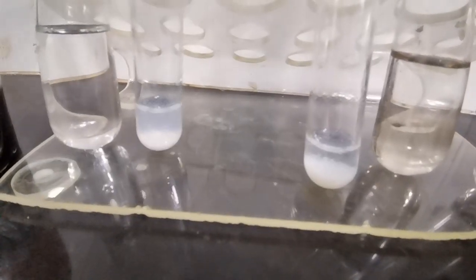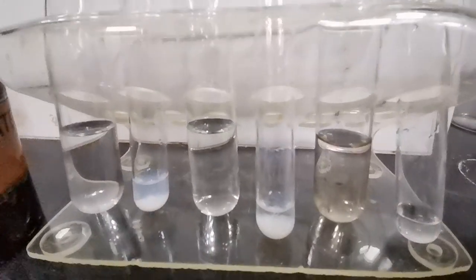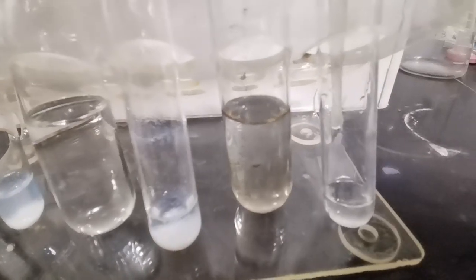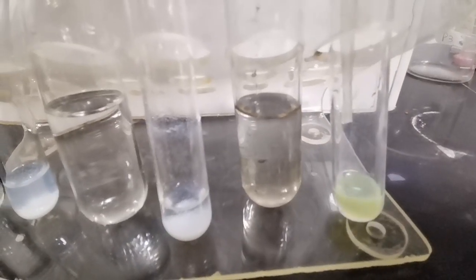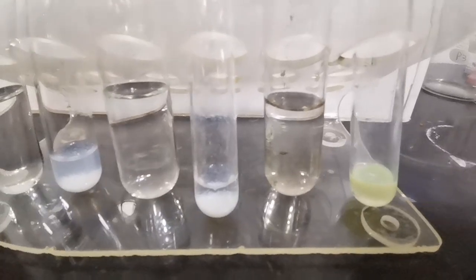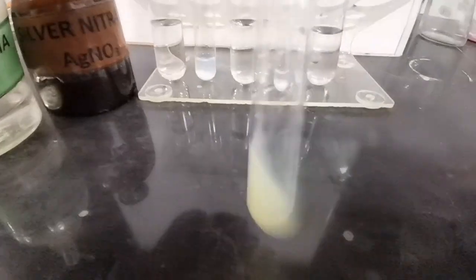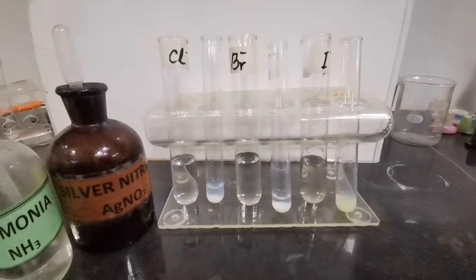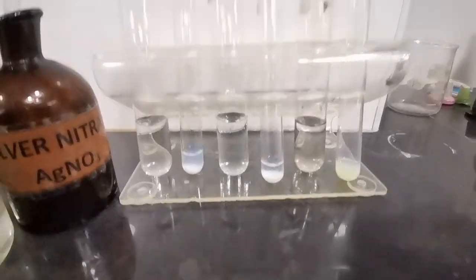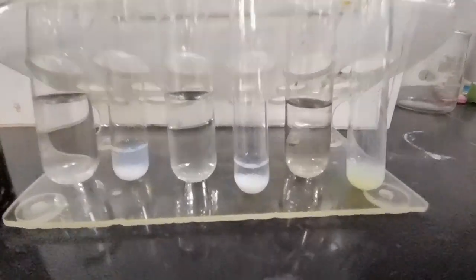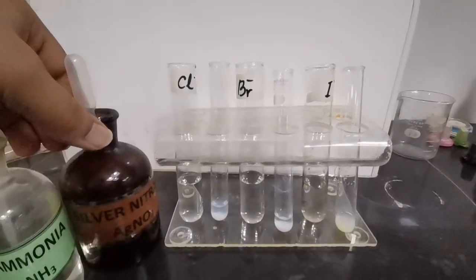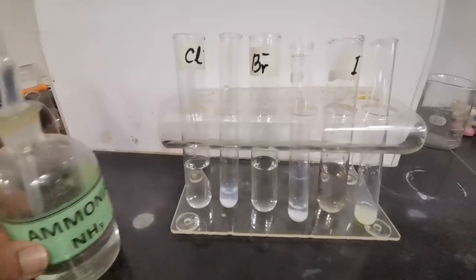Now we will continue with testing for the iodide ions. We add aqueous silver nitrate to a tube containing iodide ions and we have a yellow precipitate being formed. This is easily distinguishable from the other two. So on addition of silver nitrate, chloride forms a white precipitate, bromide forms a cream precipitate and iodide forms a yellow precipitate.